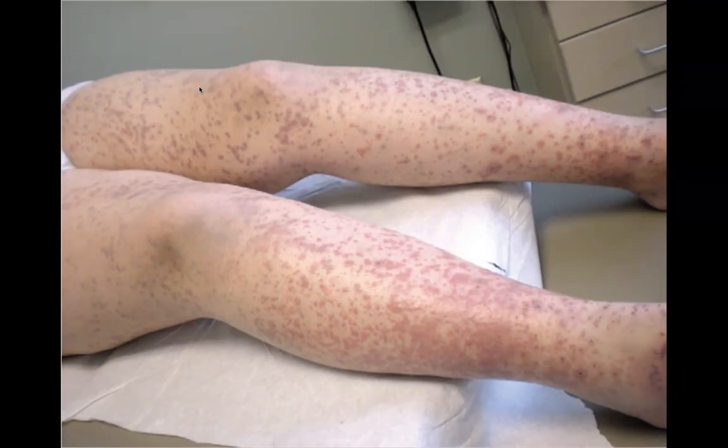If there is also associated anemia and leukopenia, what will you think of? Yeah, in that line, pancytopenia, the differential diagnosis would be either leukemia or aplastic anemia. Very good. And if it is an autoimmune condition, with only anemia and thrombocytopenia, what would you think of?